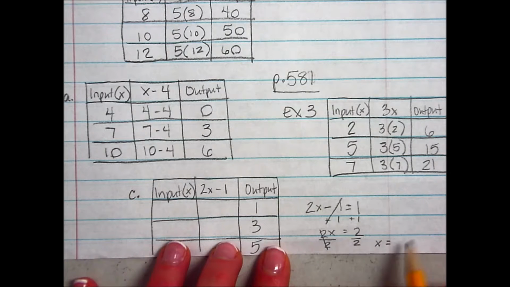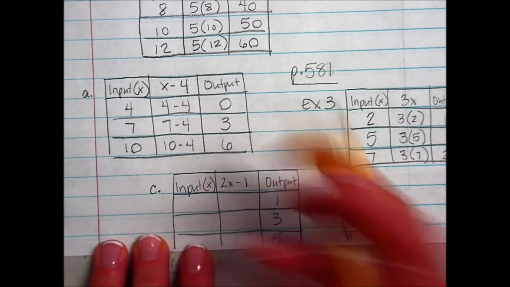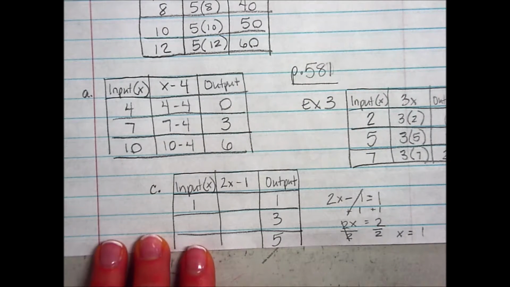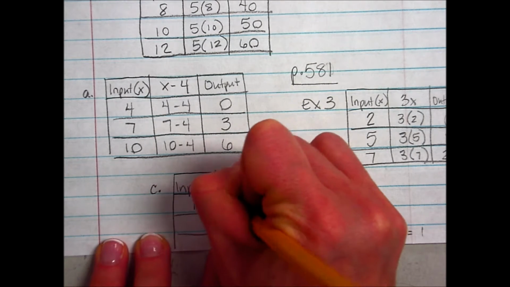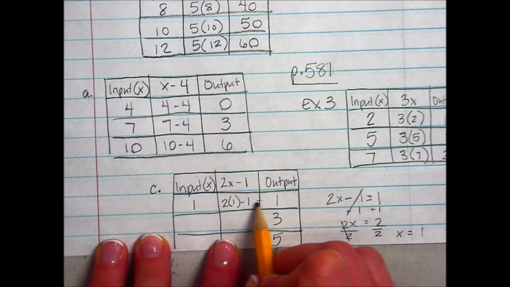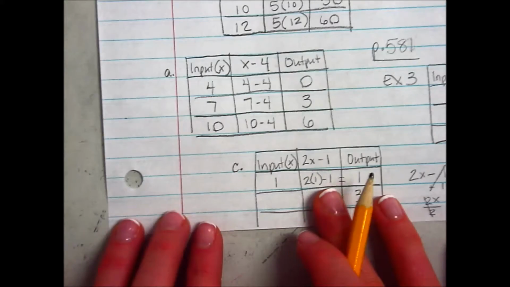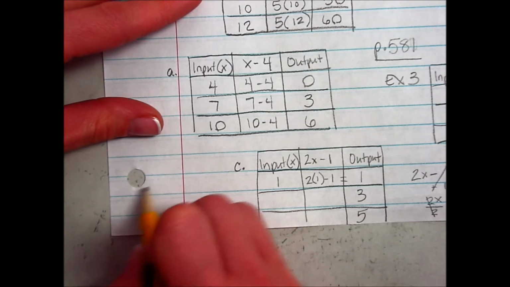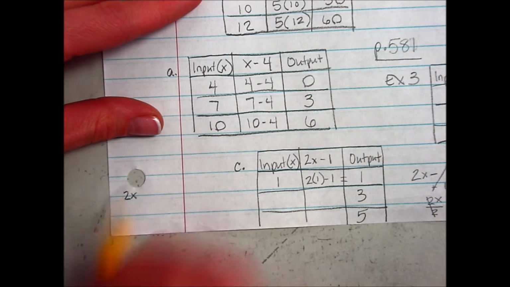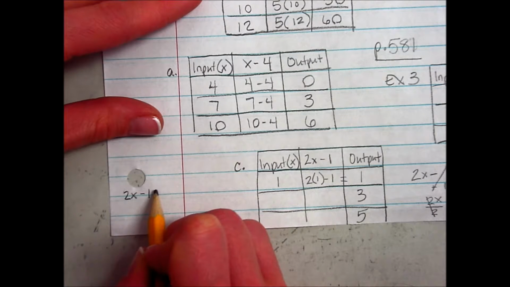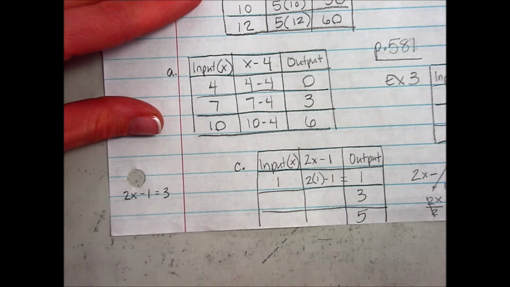Then 2 divided by 2 equals 1. So that means my input here will need to be a 1. So 2 times 1 minus 1 should equal 1. Okay, well, let's try it with an output of 3. Let me move over here for some space. Okay, 2x minus 1 now needs to equal 3.